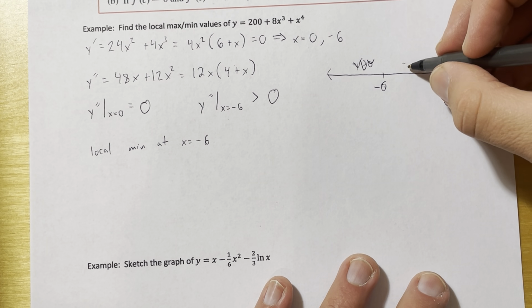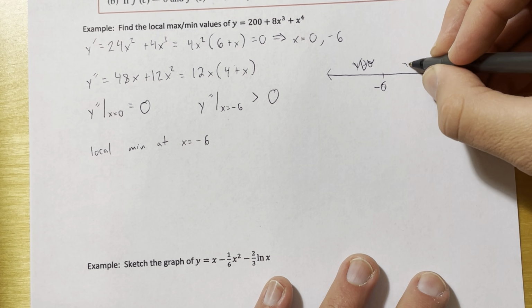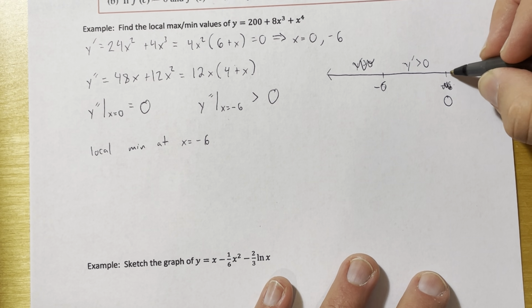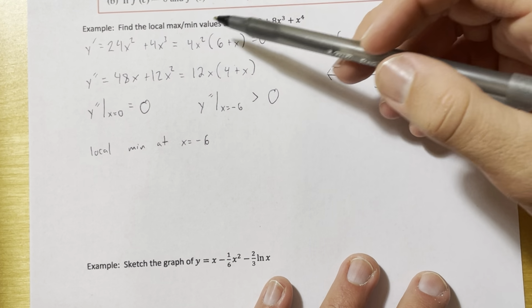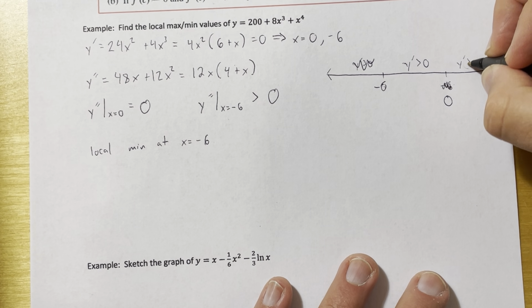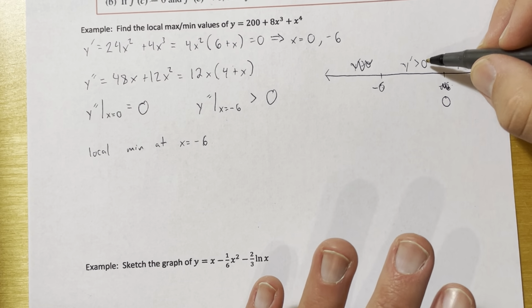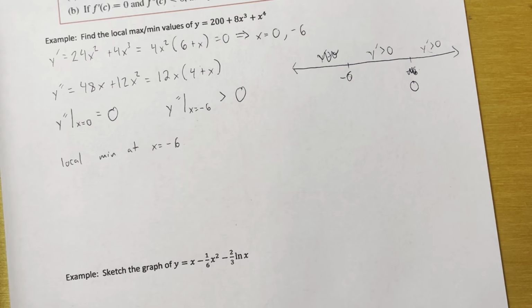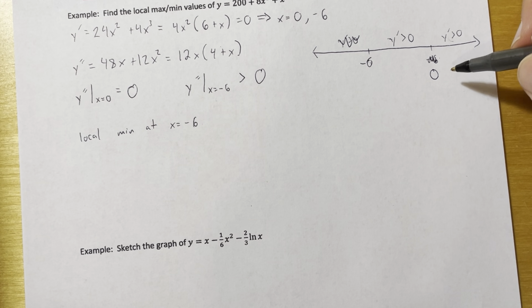I plugged in a -1, and I found that I ended up with a positive first derivative. Y prime is positive. Okay, if I plug in a positive one, something to the right of 0, I'm going to get positive times positive again. Y prime is positive. So because we don't have a change from increasing to decreasing or vice versa, this is not a local maximum or minimum. Even though it's a critical number, it doesn't give us anything useful.